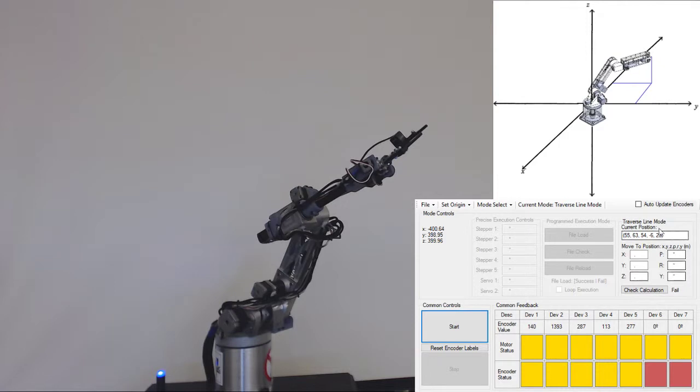So what this mode allows us to do is enter in a position and orientation to go to, right now just position, in Cartesian coordinates, and then you can tell the arm to go there and see if the arm actually goes there. So for example, let's say I want to move to a position of 250 millimeters, and then maybe negative 250 in Y, and then let's say 500 in Z.